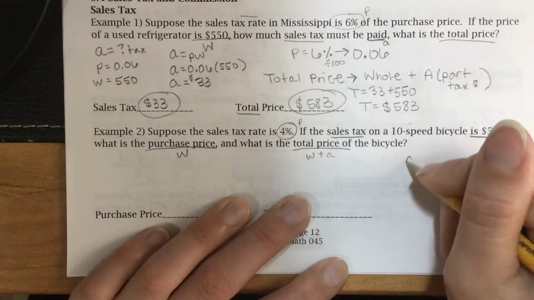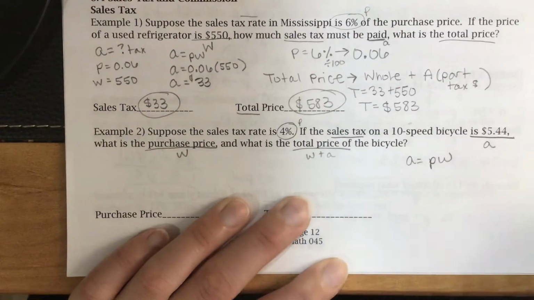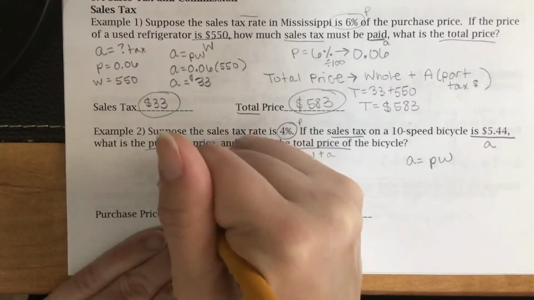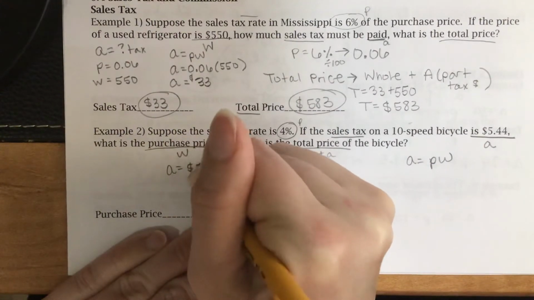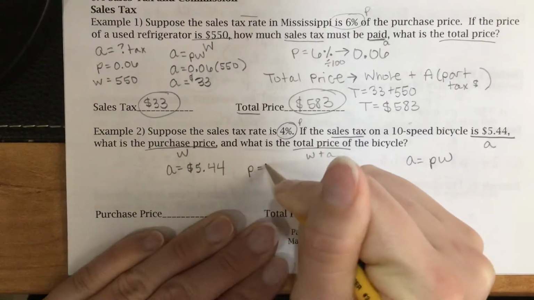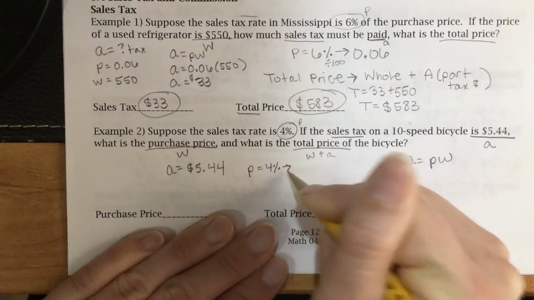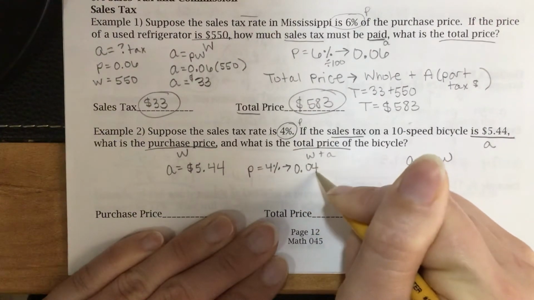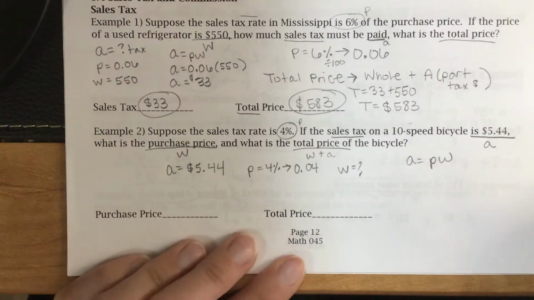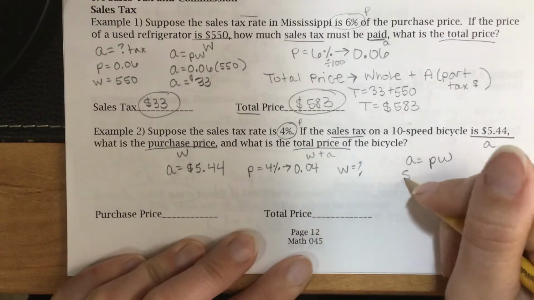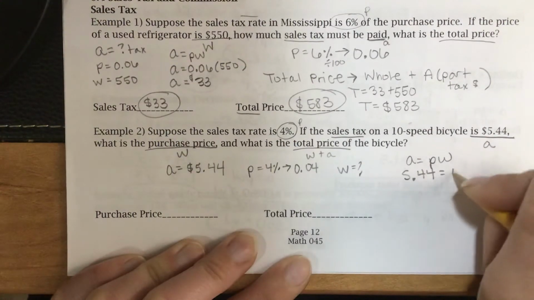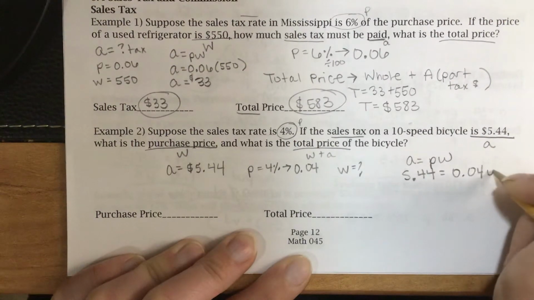So we have A equals P times W. We know my A is $5.44. I know my P is 4%. As a decimal it is 0.04. And my W is what I don't know. Substitute those things into your equation. I have $5.44 equals 0.04 times W.